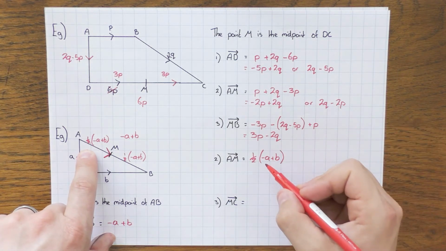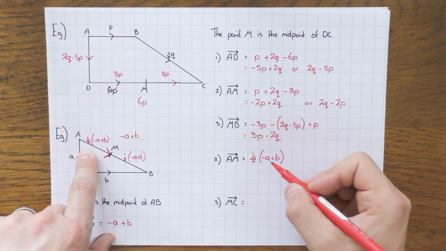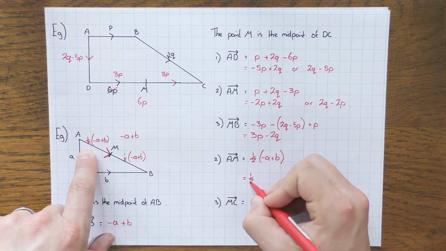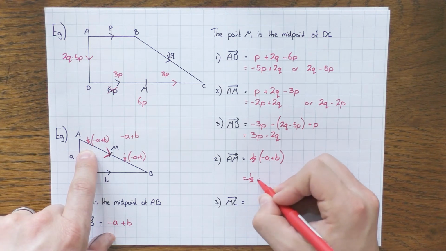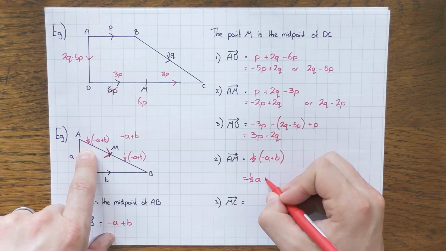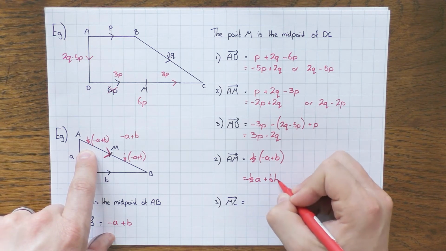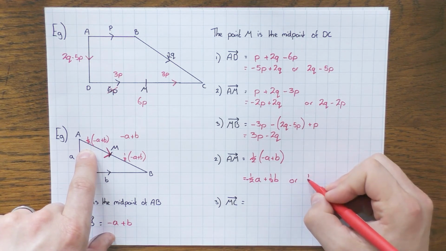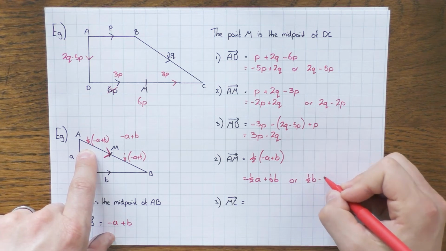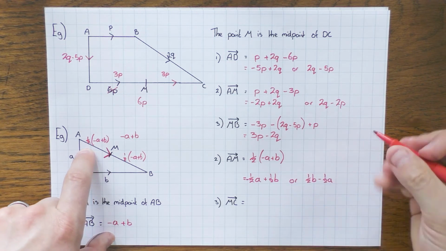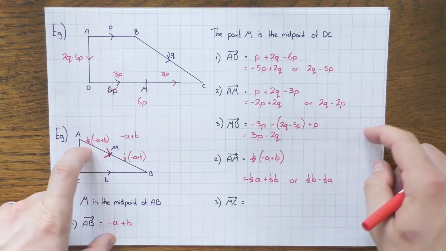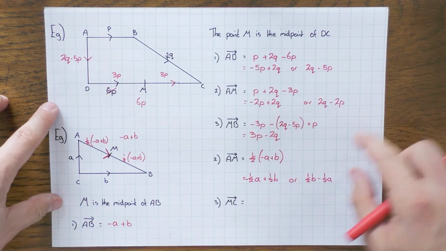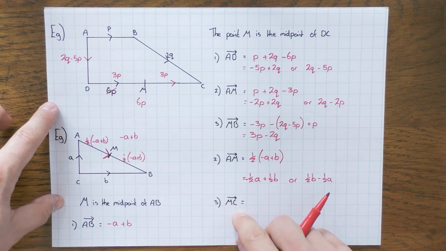Now that will probably be the better way of leaving it, because you've sort of factorised that half out, but equally, you could expand the bracket and say that's minus a half A plus a half B. And you might even want to write that the other way around and say a half B minus a half A to get the positive at the start. All of those absolutely fine. We do tend to factorise it like in the first bit there.